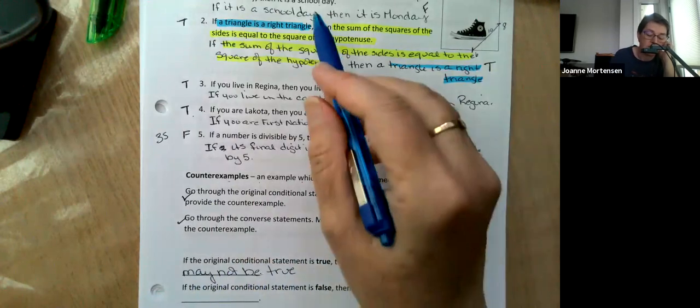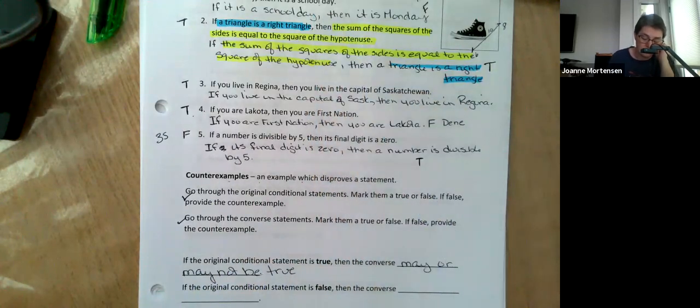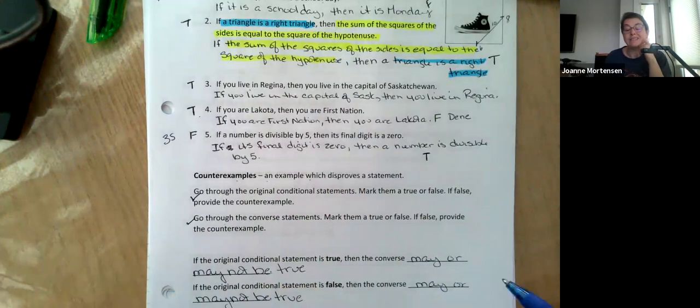The same thing is true if it's false. So basically, there is no connection between the truth of the original and the truth of the converse. As we go through this, we will actually find that there are some where they match all the time. But we're not there yet.